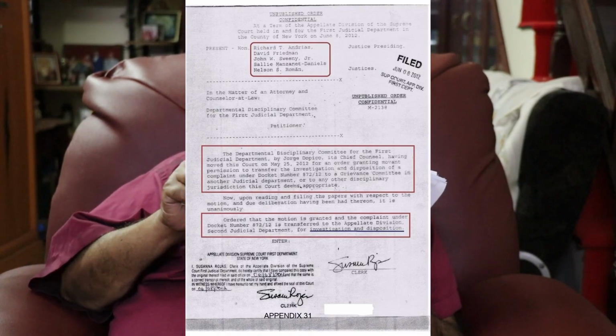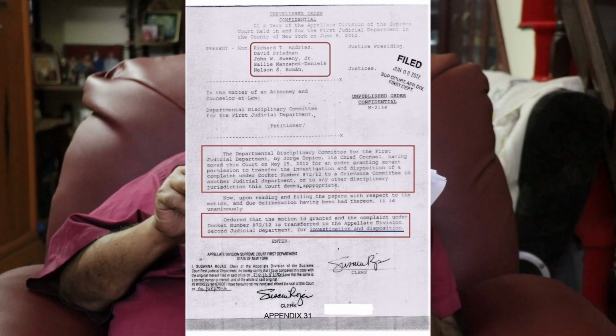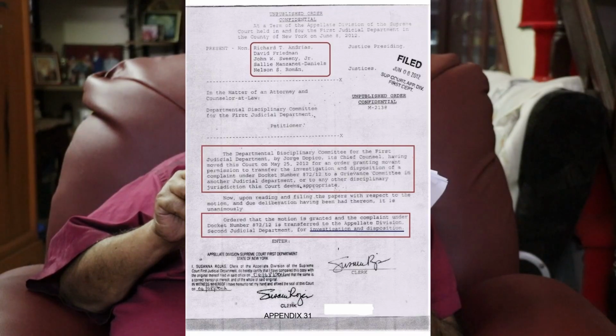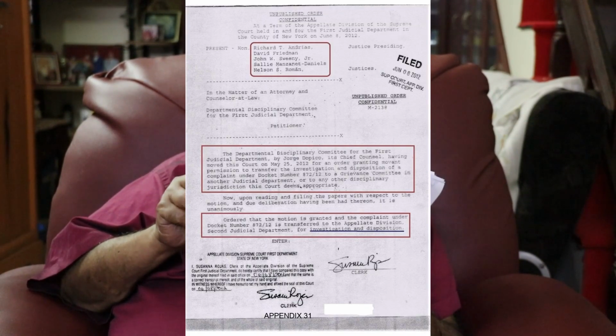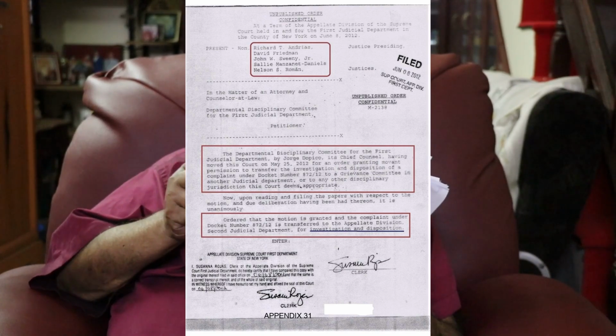This was filed on June 8, 2022 at the Supreme Court Appellate Division, First Department. This was an unpublished order.